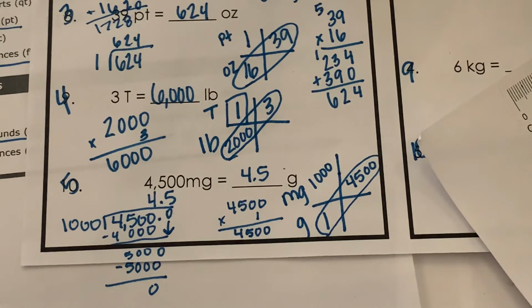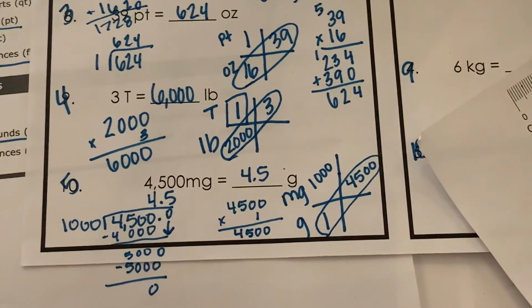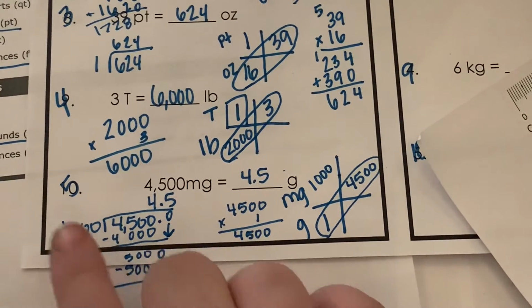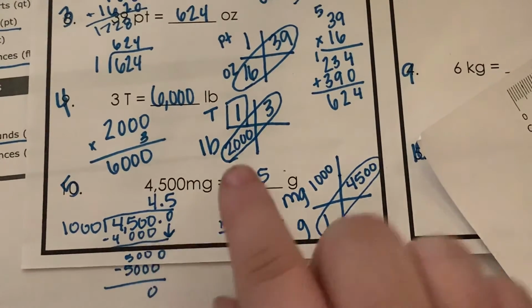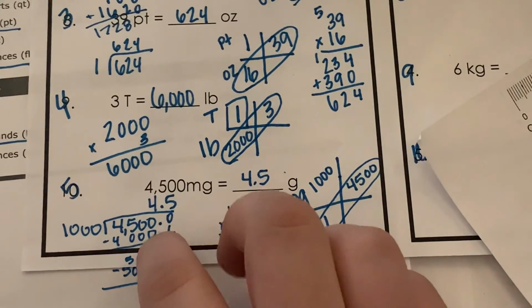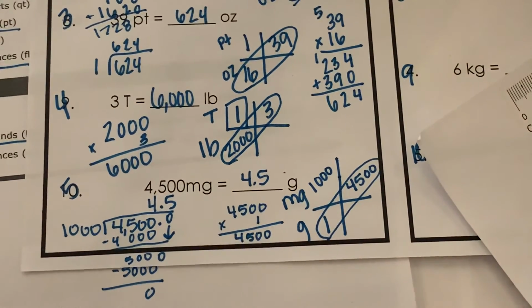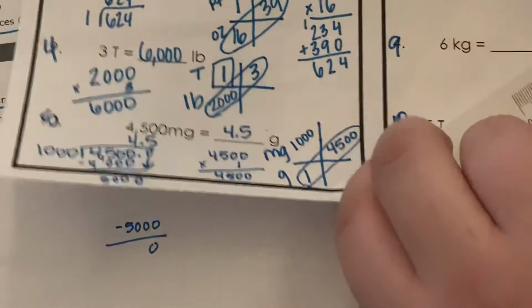Yes, ma'am. Because it's a remainder. Because when we subtracted, 1,000 goes into 4,500 4 times, right? So then we subtract 4,000, we get 500. Well, does 1,000 go into 500? So we have to add a decimal and add a 0. So we added a decimal and a decimal up top, and then we get 1,000 goes into 5,000 5 times. I know sometimes it gets hard to see when you get all those zeros added on there. Okay.